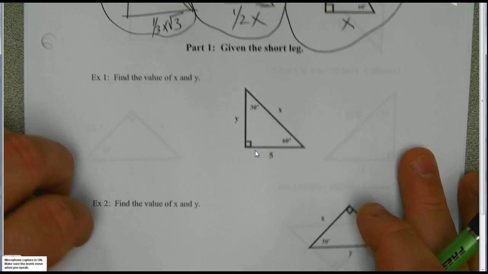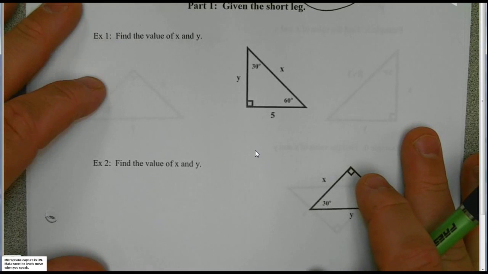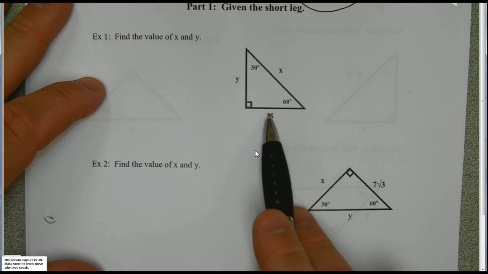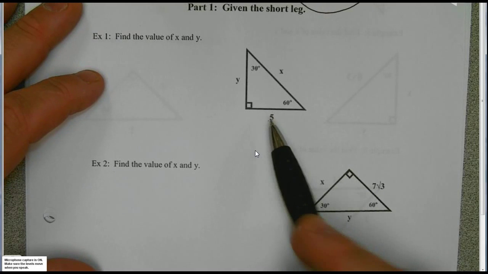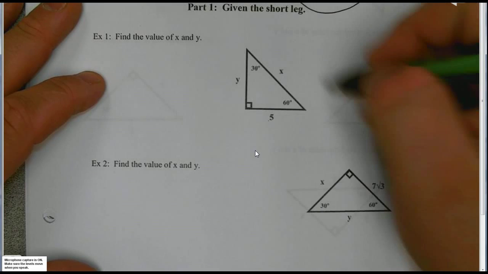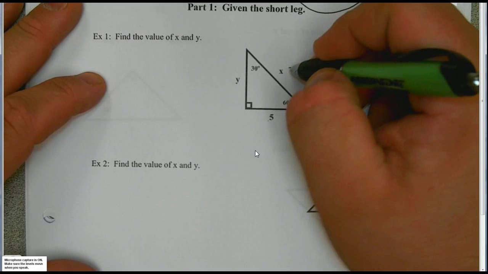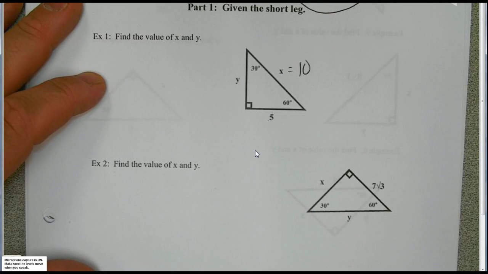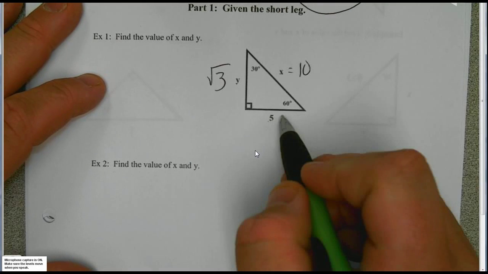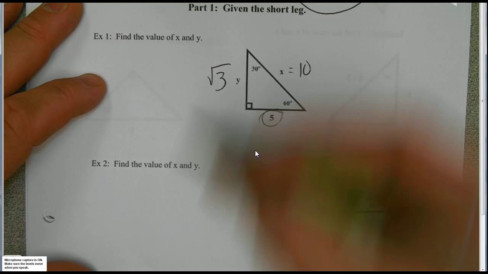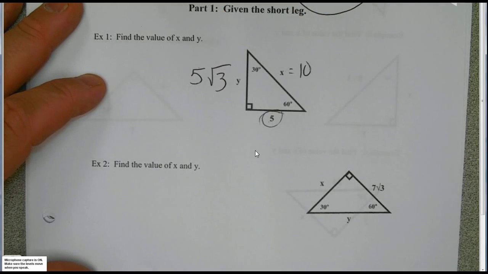So let's look at that. It says find the value of x and y. Well, our base, our short leg, is 5. That's good. So to get the hypotenuse, we just double it. So x is equal to 10. And then for the middle side, we're just going to use the square root of 3. But what number goes there? Well, again, our base was 5. So that's good. That's what we want.